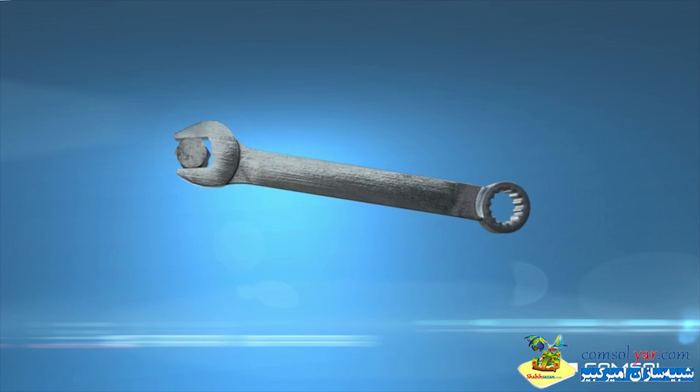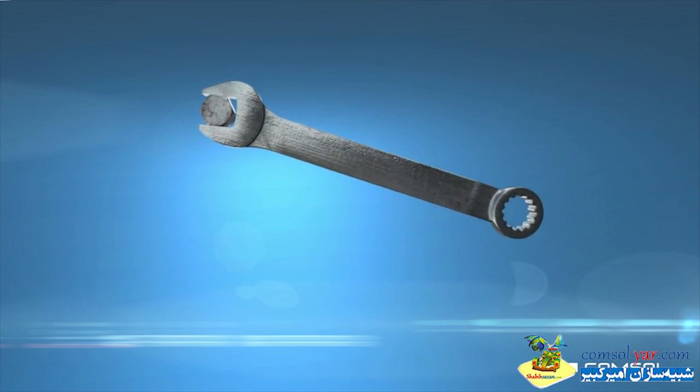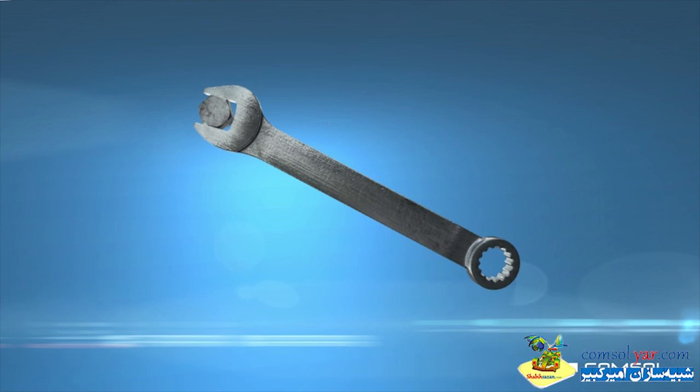In this simulation, we'll import a CAD file of a combination wrench and bolt and solve a standard structural mechanics problem. We'll grab the wrench by its socket end and apply a force to turn it clockwise. However, since the bolt is fixed in place, the wrench will bend.